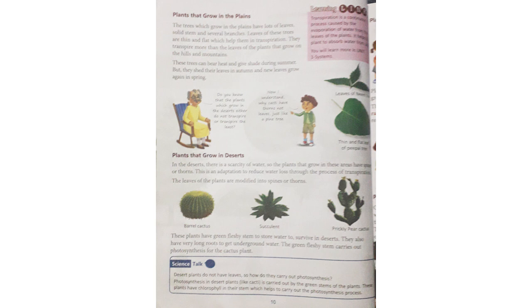Next are plants that grow in the plains. Students, the trees which grow in the plains have a lot of leaves, a solid stem, and several branches. The leaves of these trees are thin and flat. Why are they thin and flat? Because this structure helps them in transpiration.